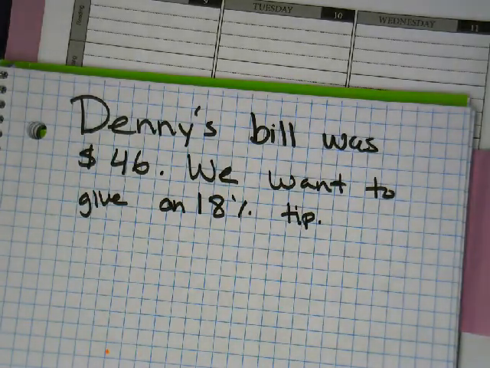Alright, so we got Denny's. They bring me the bill. Have you guys ever seen your parents receive a bill at a restaurant? It's usually in a little black folder. Yeah. So they'll give them the bill. It says pancakes, eggs, bacon, whatnot. And then it says at the bottom the total, 46. So then your parents have to do math. Like, alright, so how much do I leave? Okay, they did good. Let's leave an 18% tip.